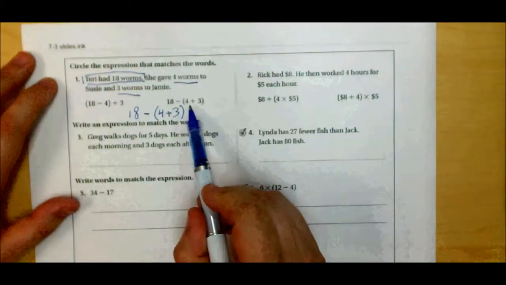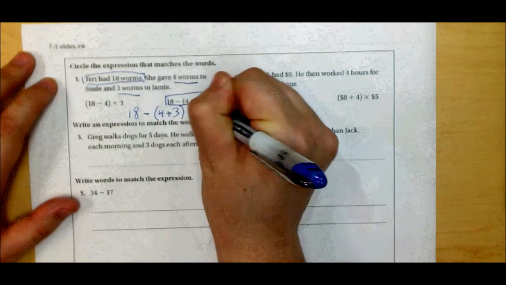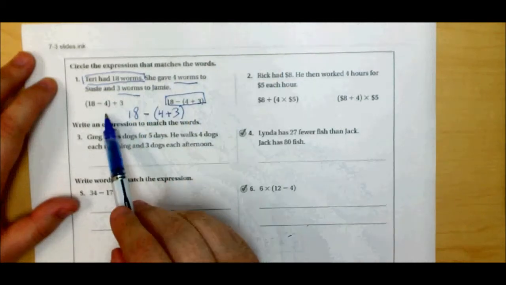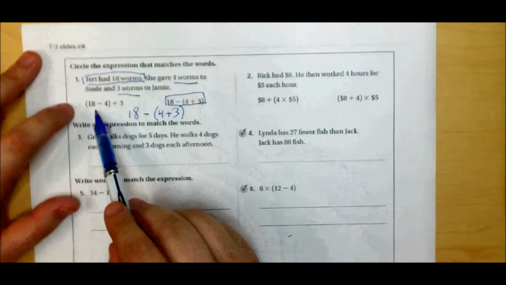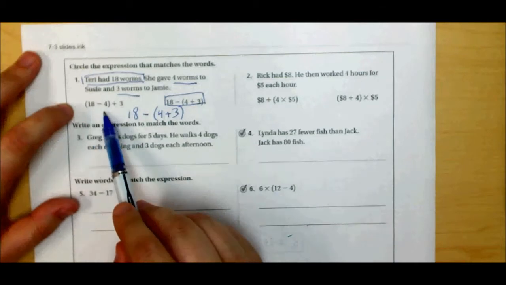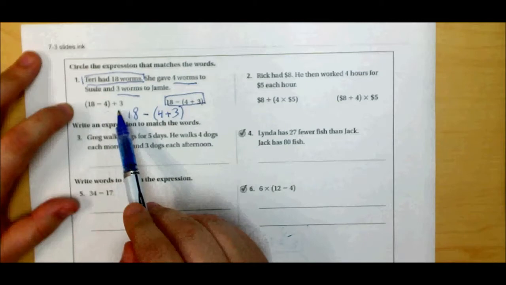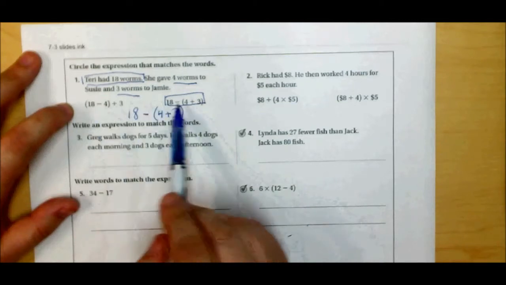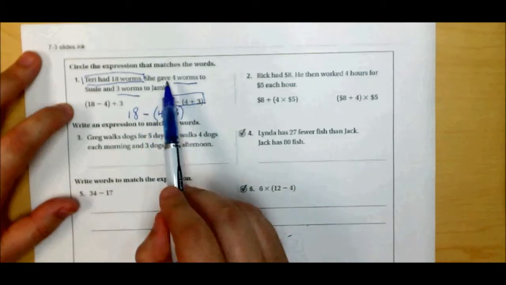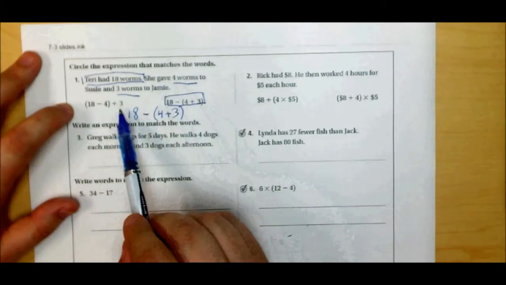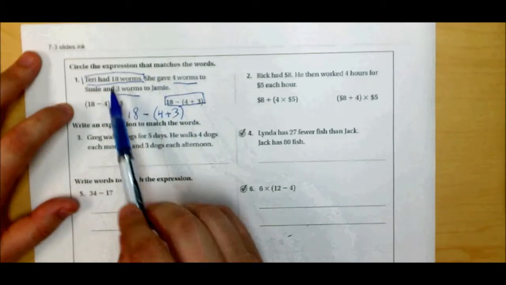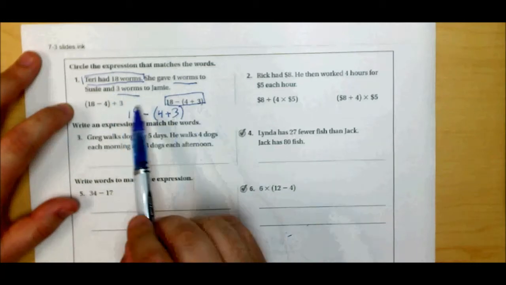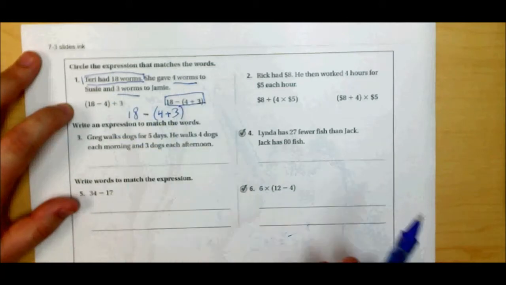And that is how we get this as our expression for this. It is not this one. So what this says is I had 18 worms, I gave 4 away, and then I got 3 more. And if you evaluated these, you would find that these give different answers. This one fits this situation, this one doesn't. And this one, at the end, we gain 3 worms. But in this situation, we give 3 more away.